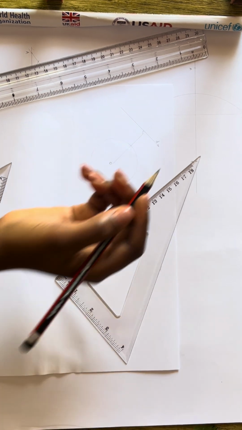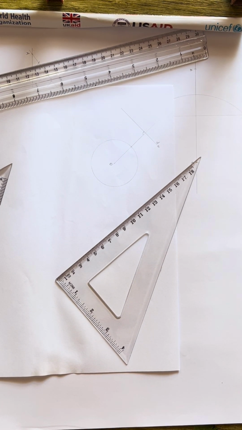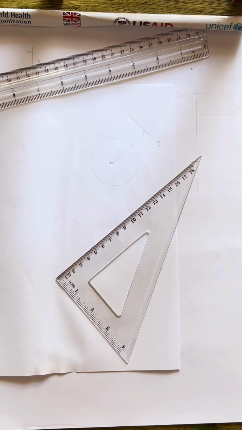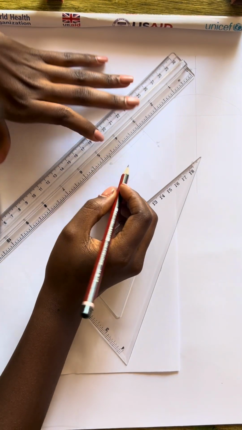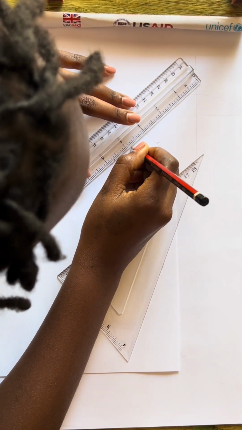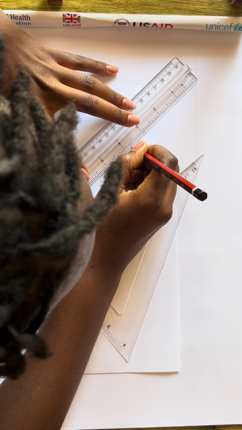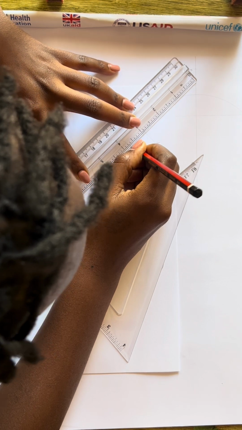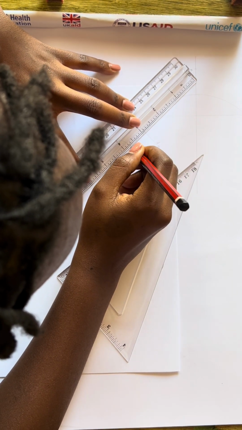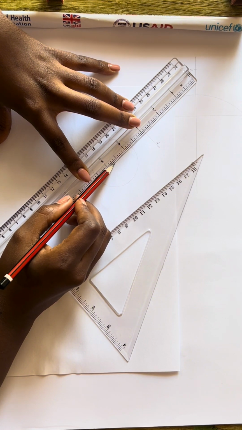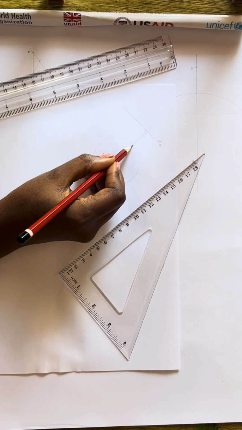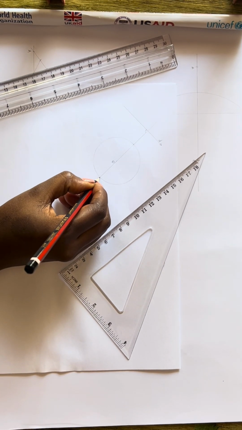Now after we've made that 90 degrees, you have to make sure that this line cuts across the circumference of the circle. So we have this point, and we have this point. If I didn't have the distraction of the edge of the book, I would have drawn it, but I don't. So we have to draw a tangent through this point and this point.